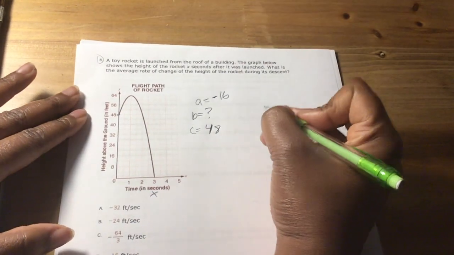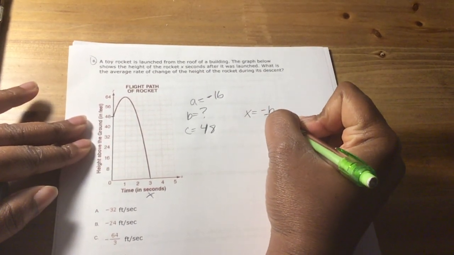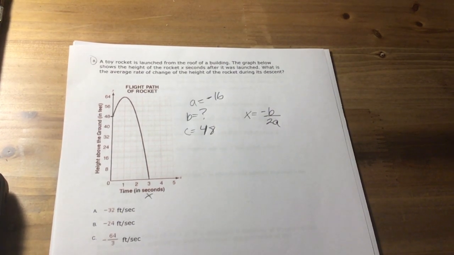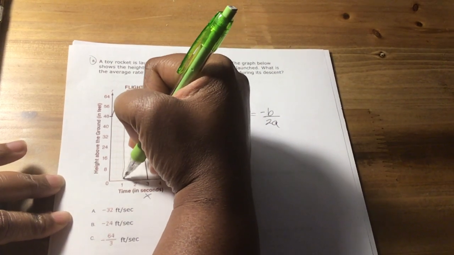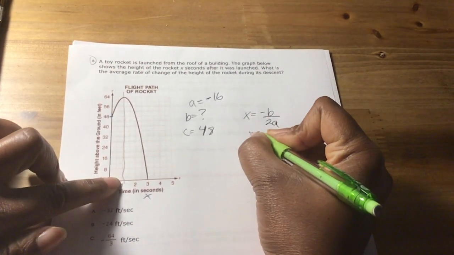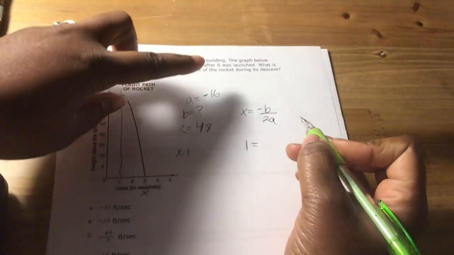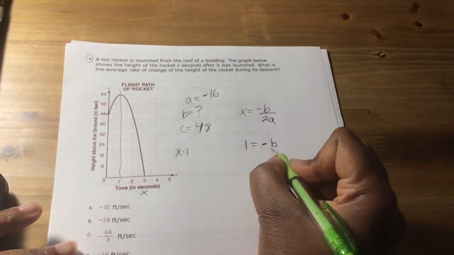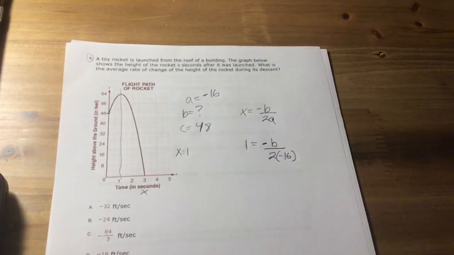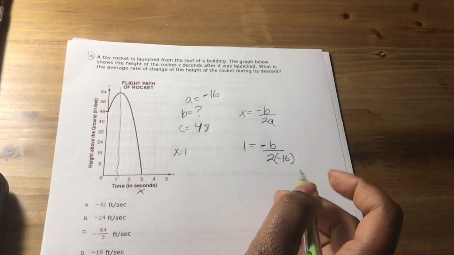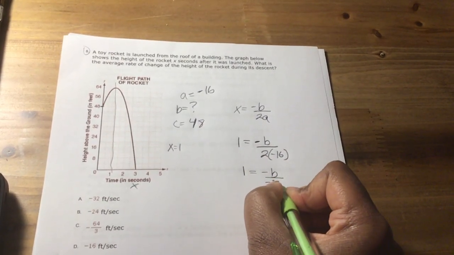So what I'm going to do, I'm going to use the axis of symmetry, -b over 2a, to figure out what B is. I know that my axis of symmetry is this line right here, which is going through +1. So x is equal to 1. So I'm going to put 1 here, negative, I don't know what B is, divided by 2 times a, which is -16. So let's solve for B. On the bottom of this fraction, I'm going to get -32.